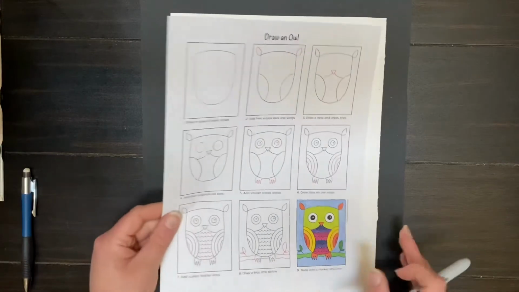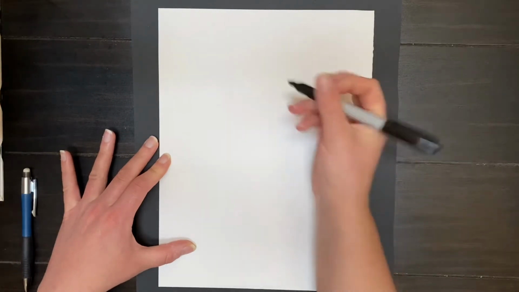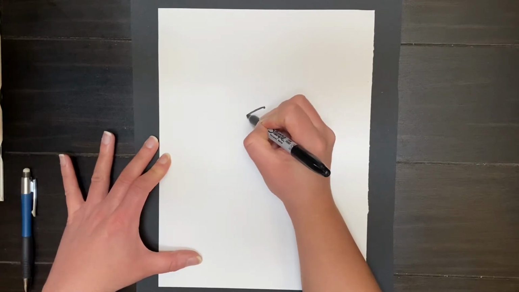So what we're going to do first is start by making the oval shape where the owl would be in the tree. It's a good idea to start with the oval. That way you know how big your owl has to be, because you'll just draw it inside the shape you already made. So we're going to go to the center of our paper. I'm going to pick a spot to start with, and I'm going to make my little starting spot with a dot. And I'm going to make an oval by going all the way around.